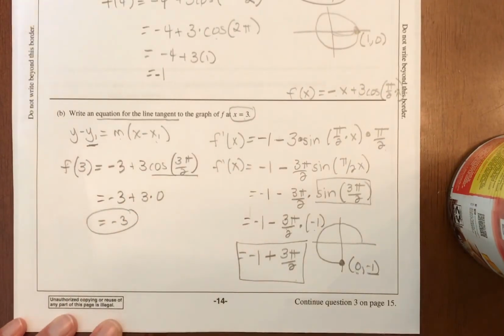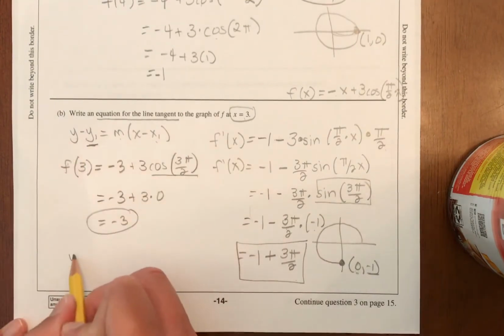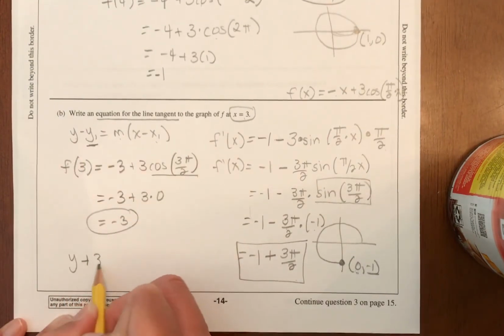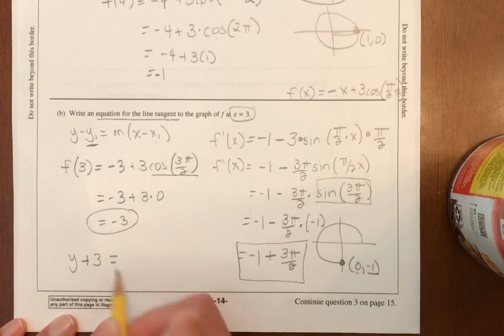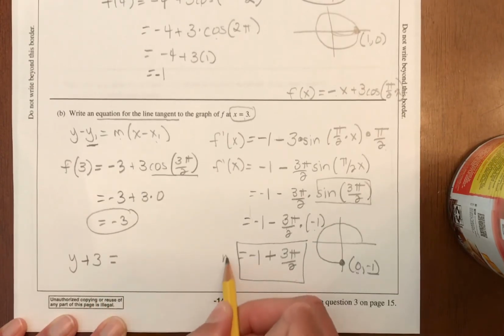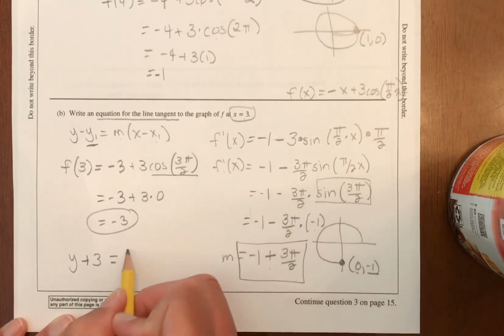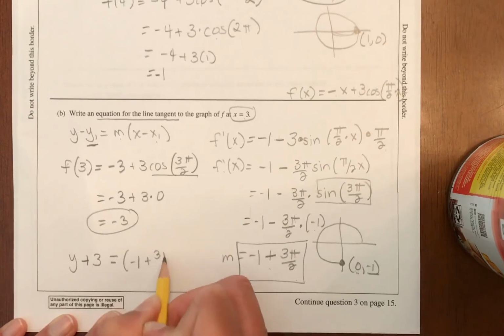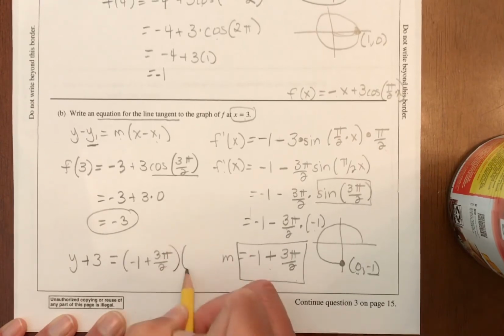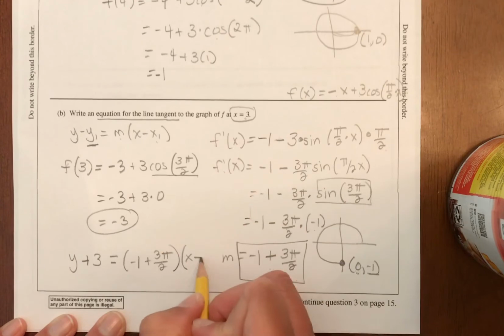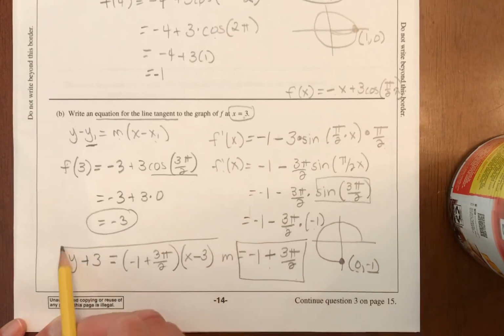So now I'm ready to substitute everything into my linear equation. y minus a negative 3, so we could call it plus 3 if we want, equals. Here is my slope, m, from my derivative value. x1 is 3. This works.